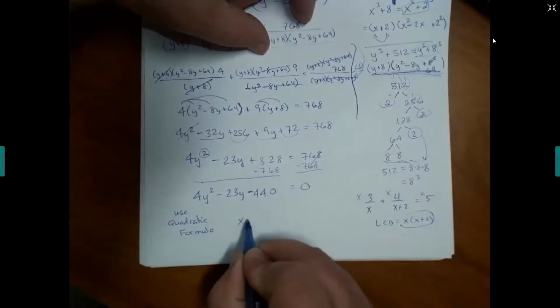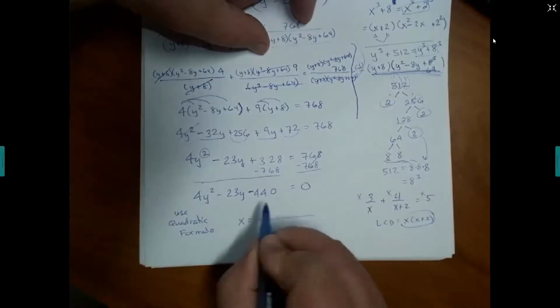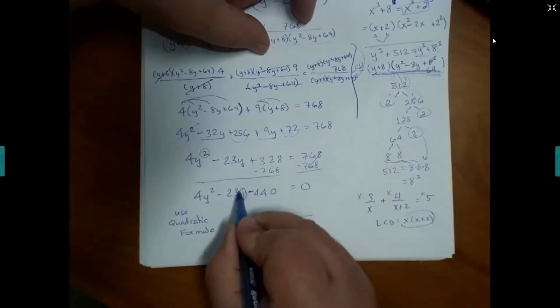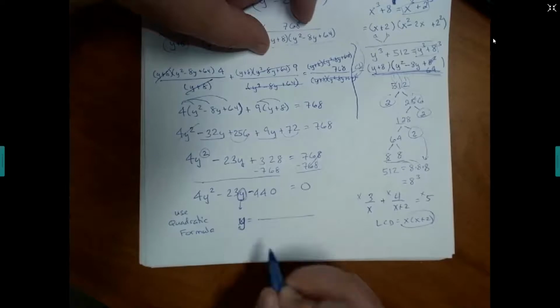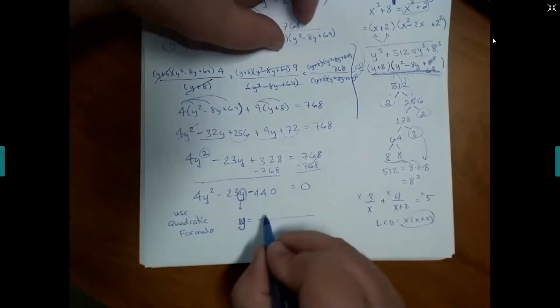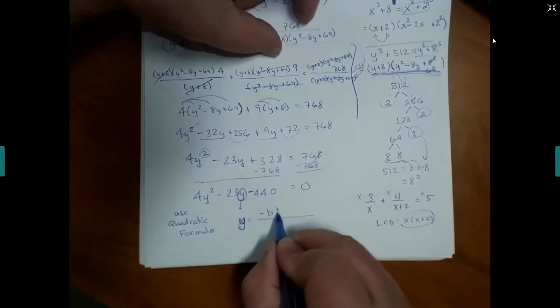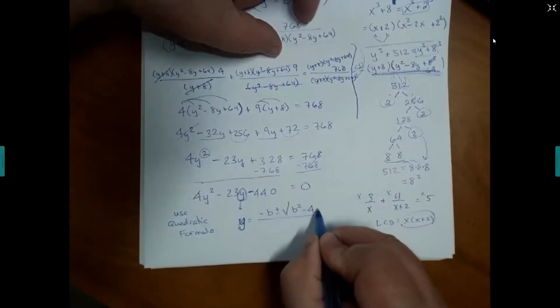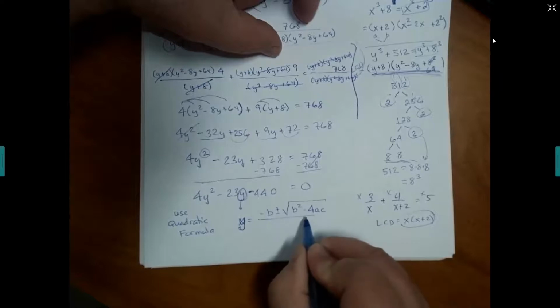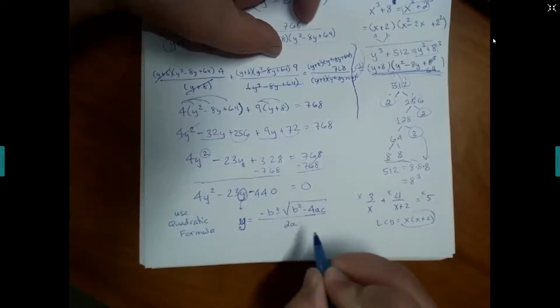Use the quadratic formula. Well, actually, in this case, always look for the middle, whatever the middle letter is, that's what you're solving for. So it's negative b plus or minus square root of b squared minus 4ac over 2a.